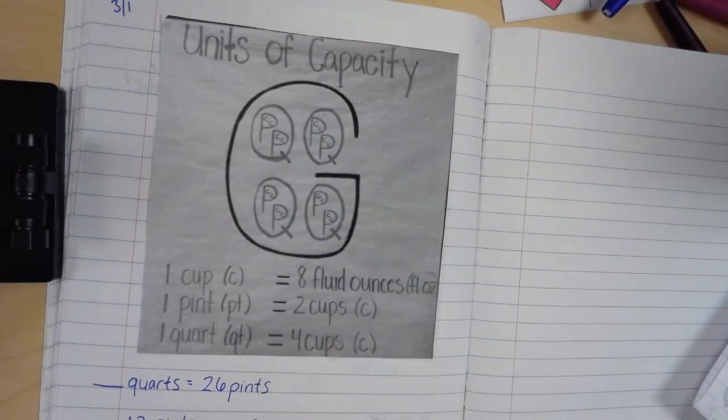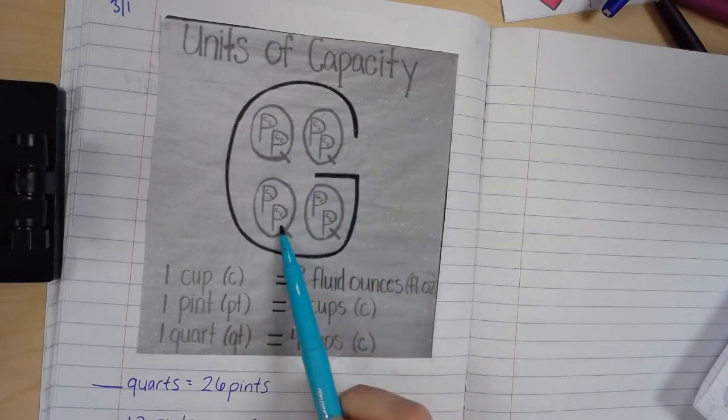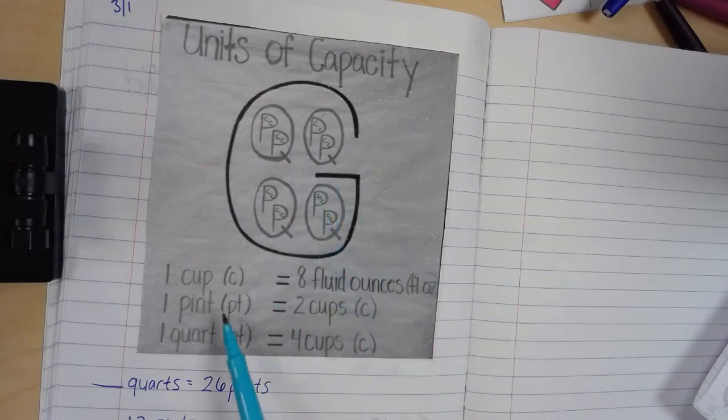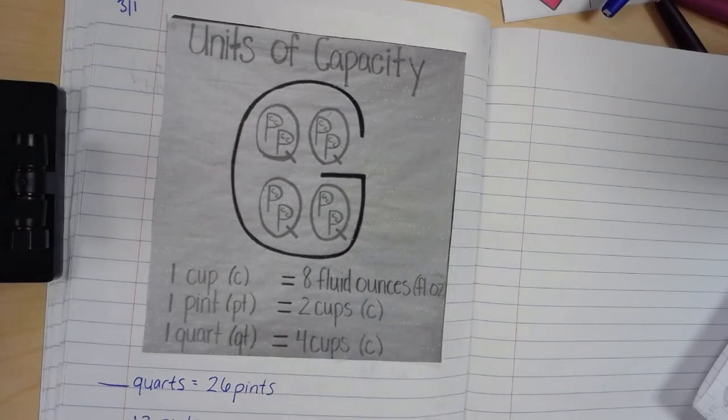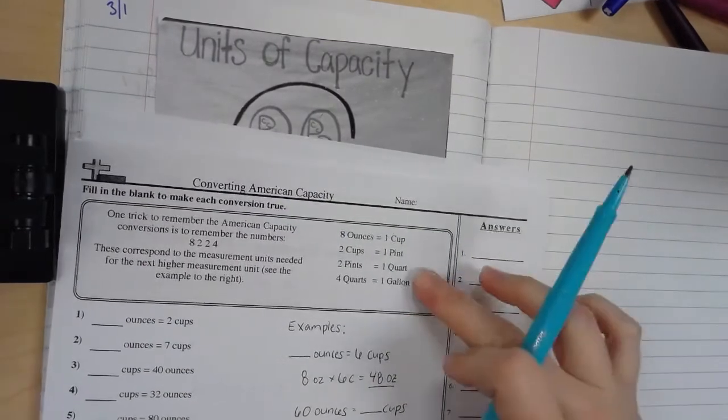Or how many pints equal a gallon? 1, 2, 3, 4, 5, 6, 7, 8 pints equals a gallon. There are some written down here, a little handy dandy cheat sheet. Wow, guys, cheat sheet for you. And then your assignment today has that information at the top for you, but I also wanted you to have it in your notebook.